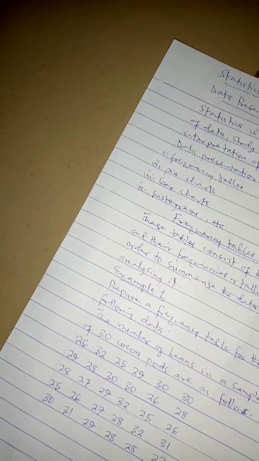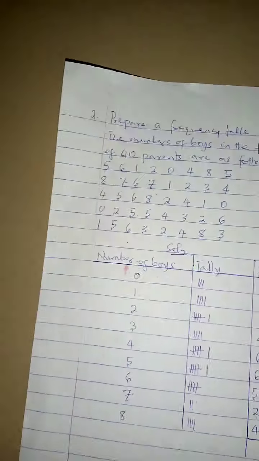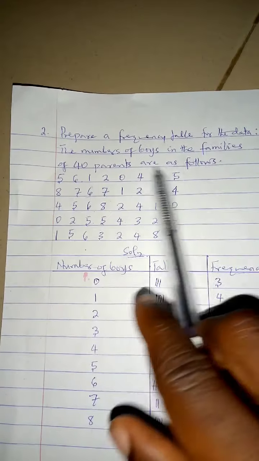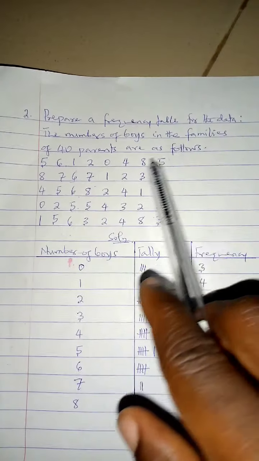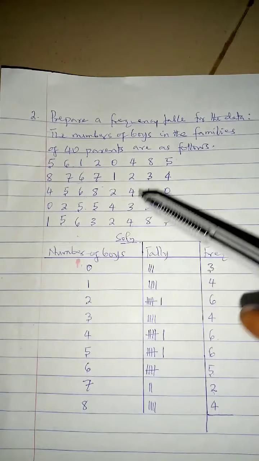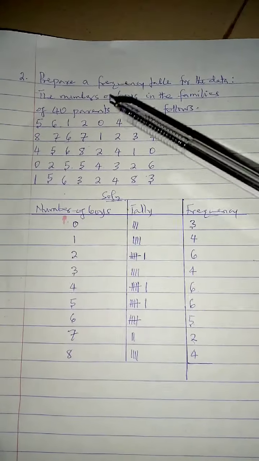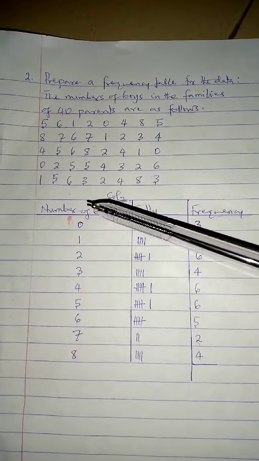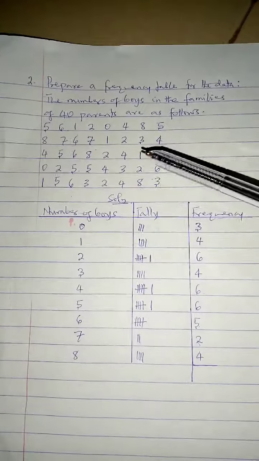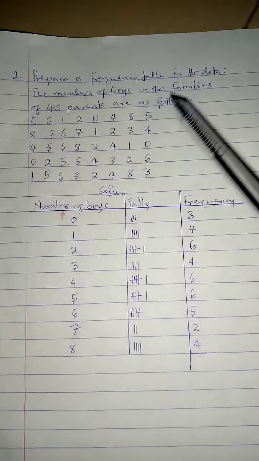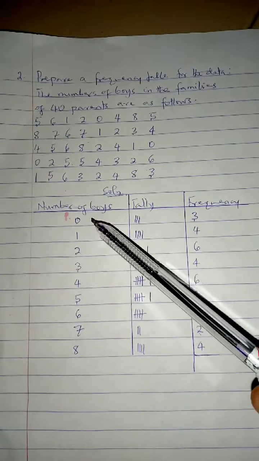Also, when you take number 2, for example 2, you have to prepare a frequency table for this data. Number of boys in the families of 40 parents as follows. Now, in making your presentation, the number of boys, you start from the lowest. 0, there is 1, there is 2, there is 3, there is 4. The highest is 8.